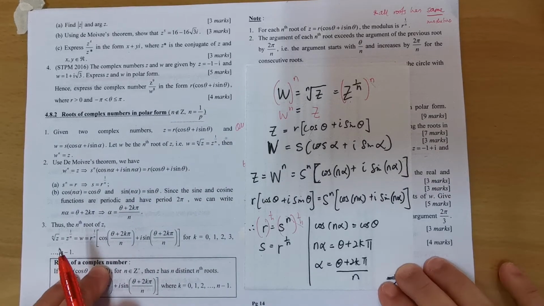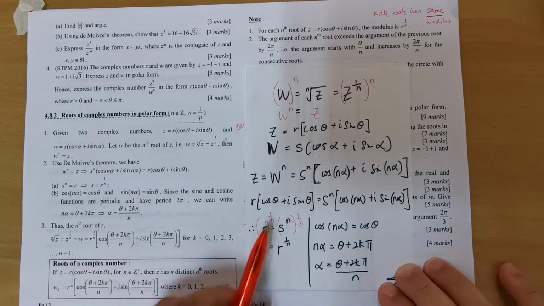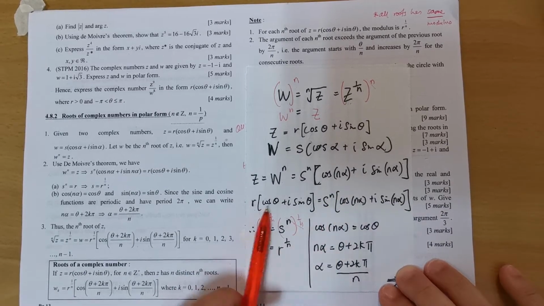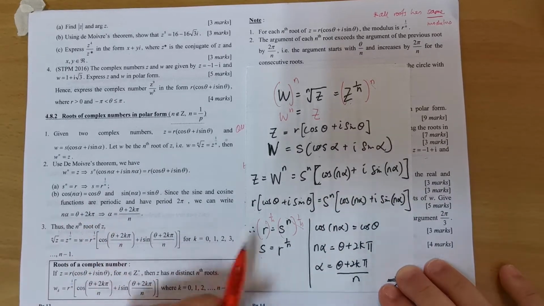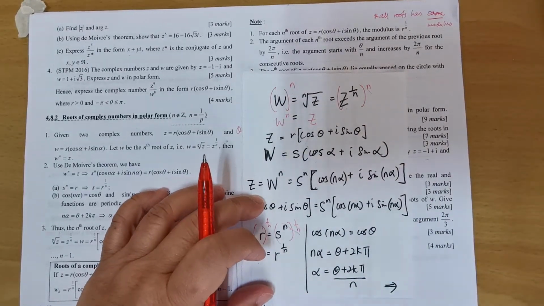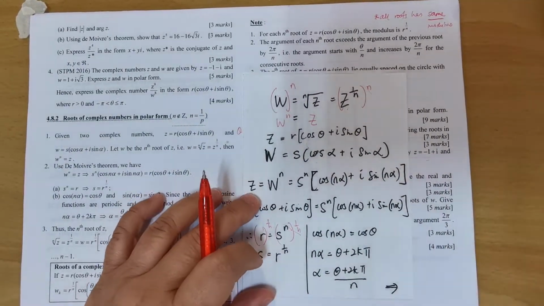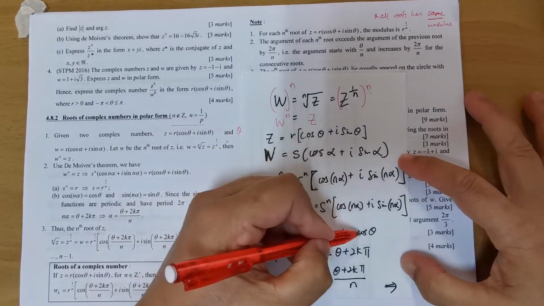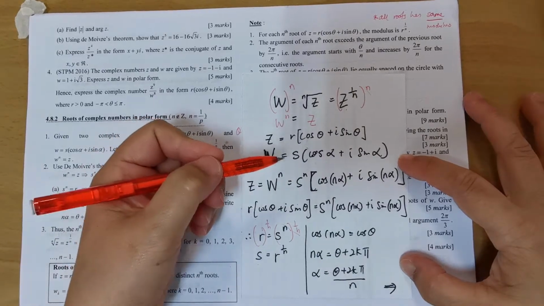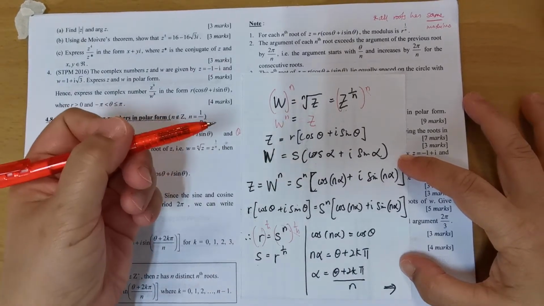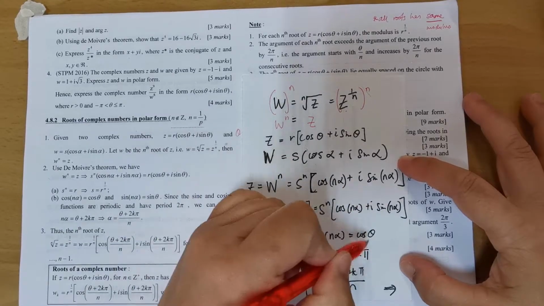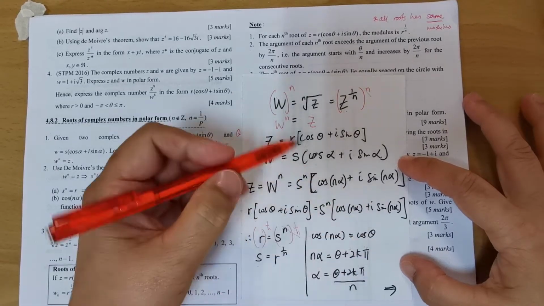Then how about the argument? Here we look at cos n alpha, which is the same as cos theta. We know that theta is the argument, and cos is a periodic graph. It repeats every 2 pi, or 360 degrees, one cycle every 2 pi.